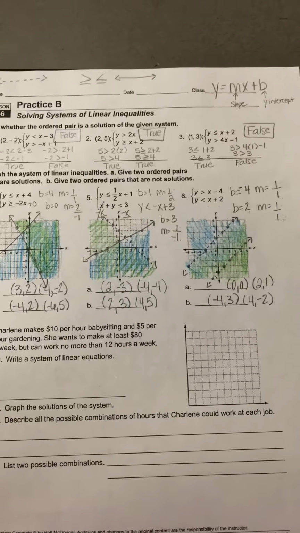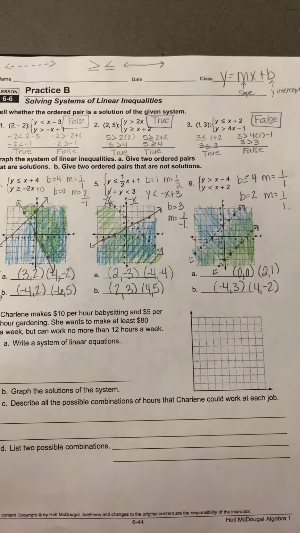So that is how you do graphing systems of inequalities.